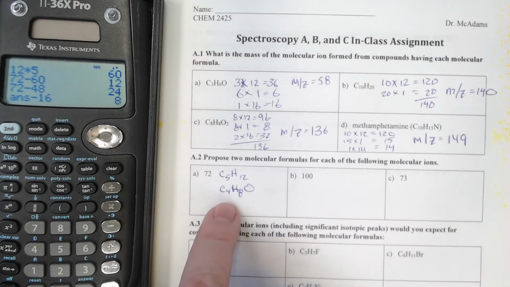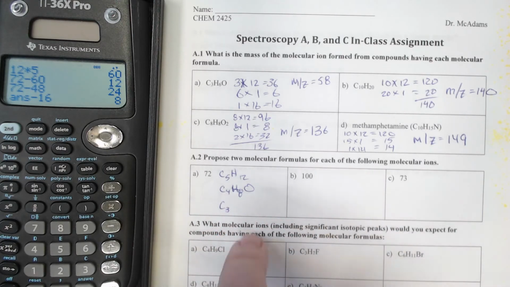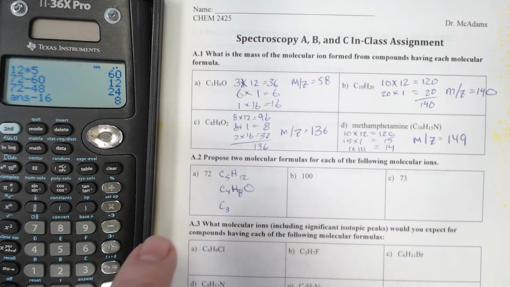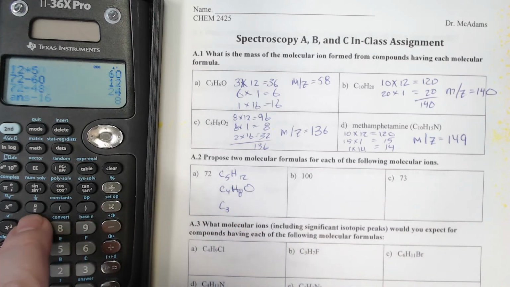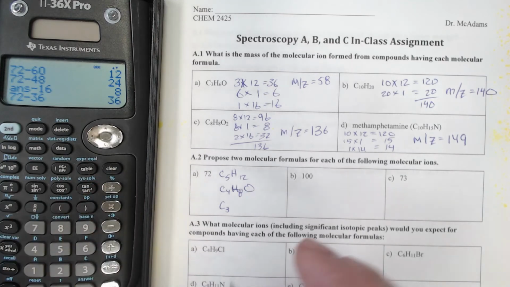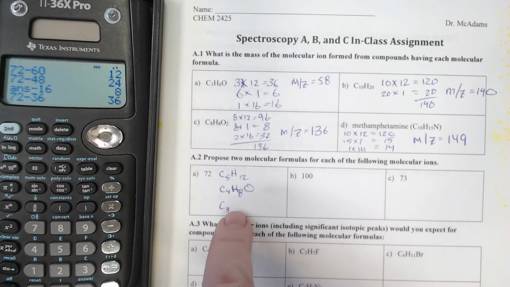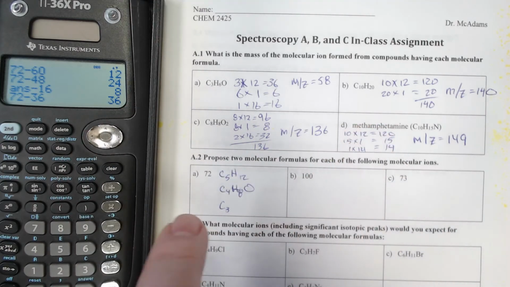All right, so now let's look at the possibility of C3. 3 times 12 is 36. We're going to subtract that, so 72 minus 36 means we have 36 left to work with. If we did 1 oxygen, we would have 20 hydrogens. That's probably not going to work.